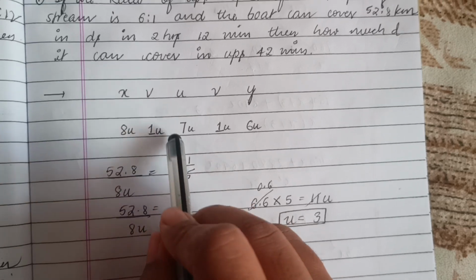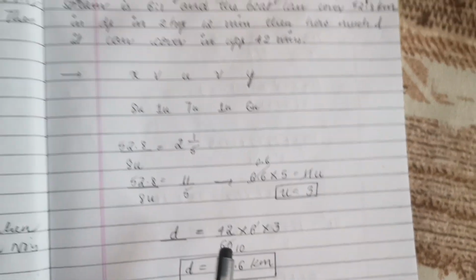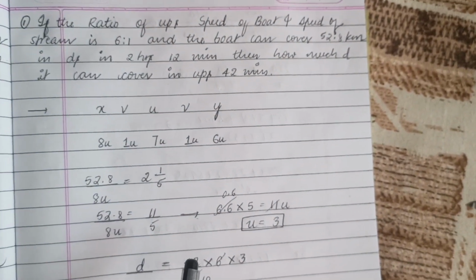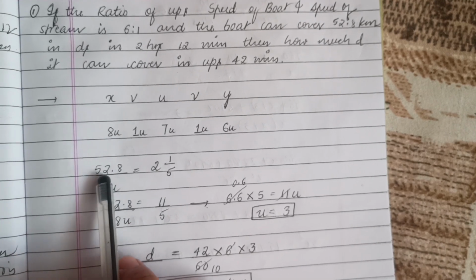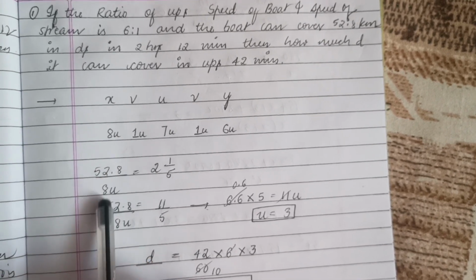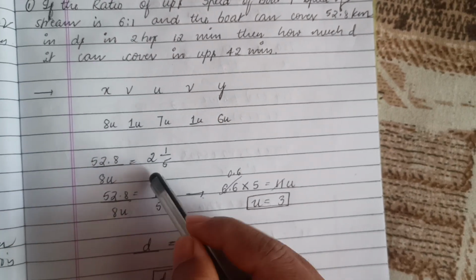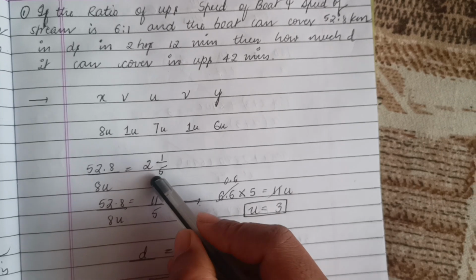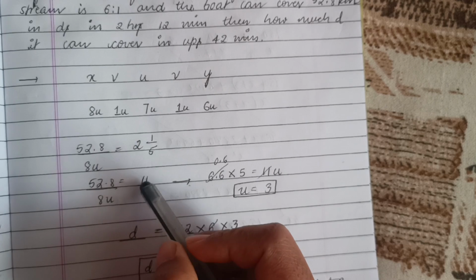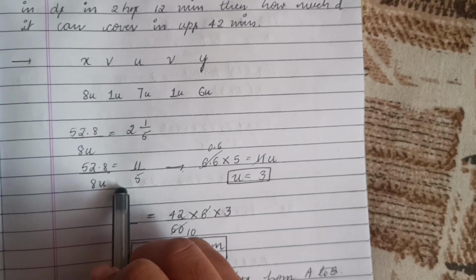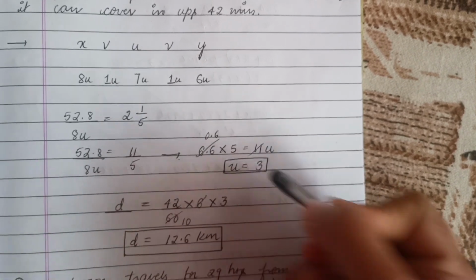Here this is also 1. Since it is downstream, I am going to add this, that is 7 plus 1, which is 8 units. They have given that the boat can cover 52.8 km downstream. So 52.8 km is traveled with a speed of 8 units, in 2 hours 12 minutes. I have written the 2 hours 12 minutes in hour format, so 2 into 1 by 5, and after simplifying this I will get 11 by 5. After cancelling, we will get u equal to 3.